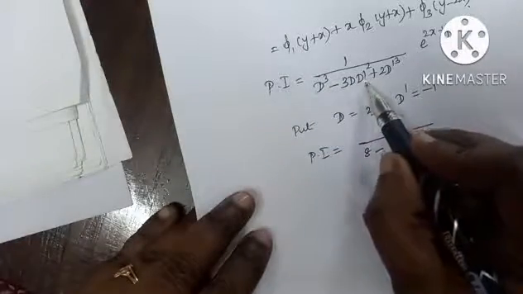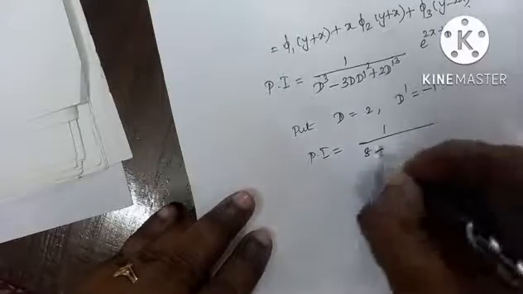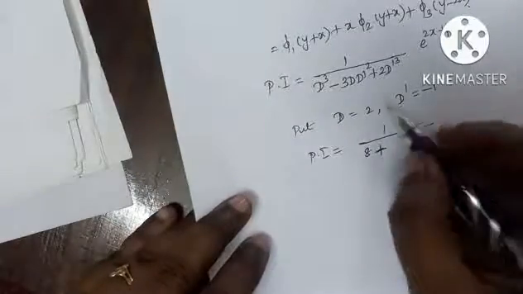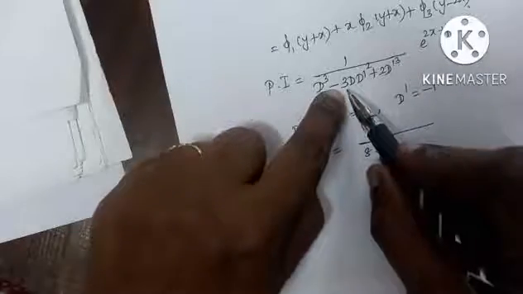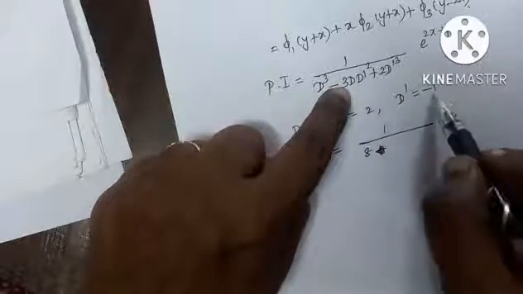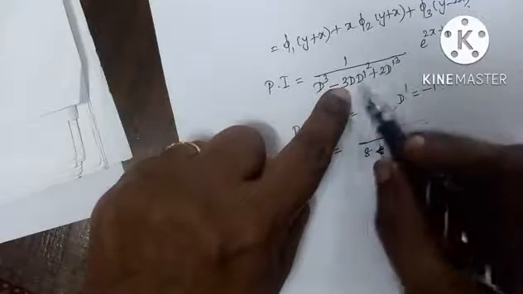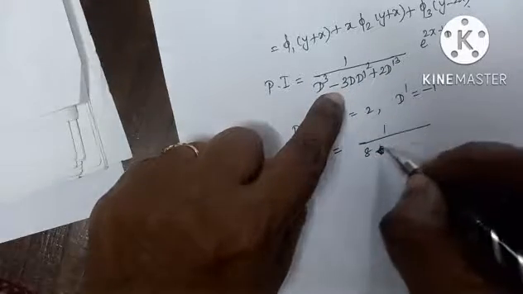Put D is equal to 2, D dash is equal to minus 1. What is our PI? 2 into 2 into 2, 8. Then 3 into 2 into minus 1, which gives minus 6. Then 3 into 2 into minus 1 the whole square, which is plus 1, so 3 into 2, 6.